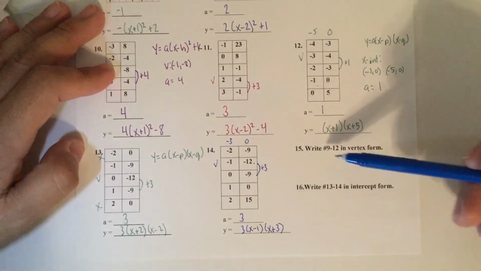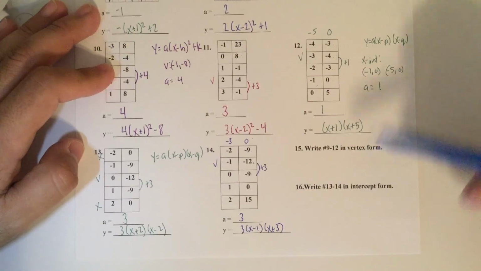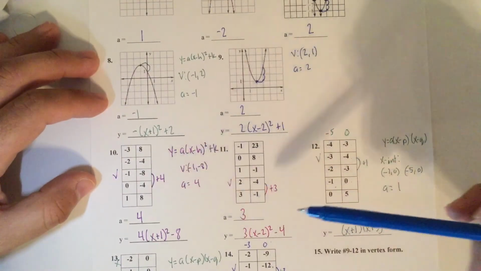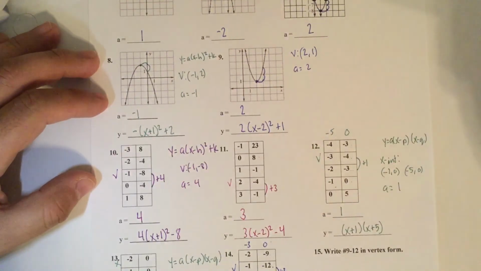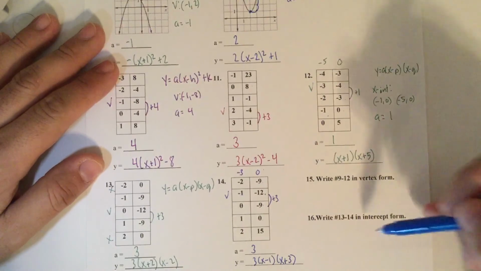And then now I saw this. Number 15 says write numbers 9 through 12 in vertex form, which you can see we did 8, 9, 10, and 11 in vertex form, and I did 12, 13, and 14 in intercept form.